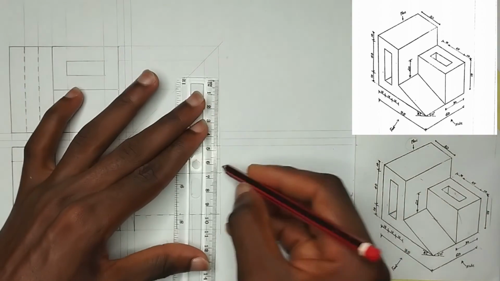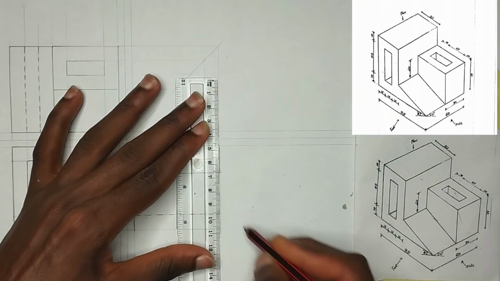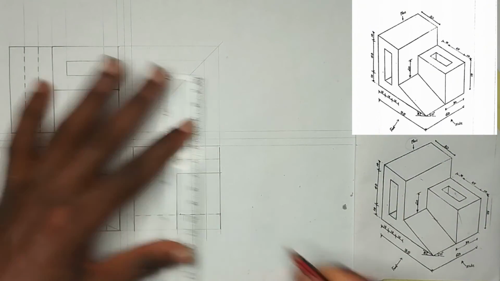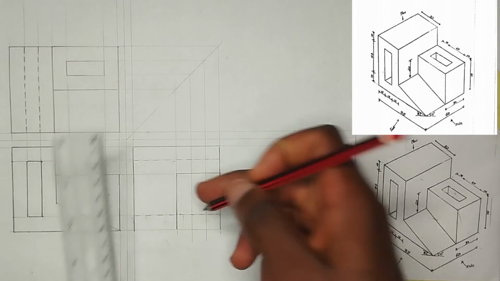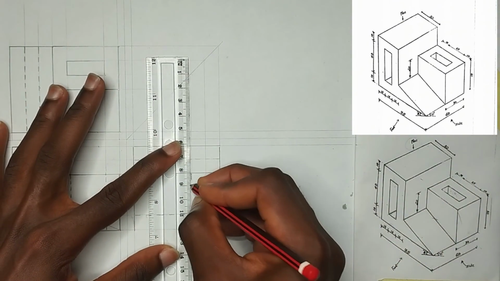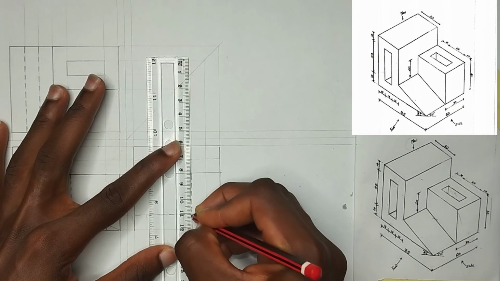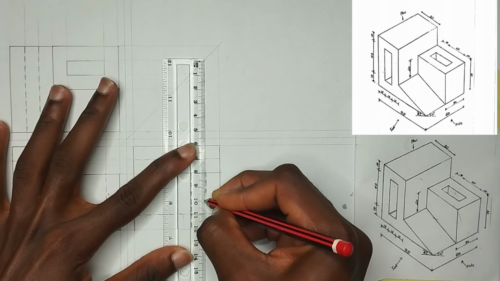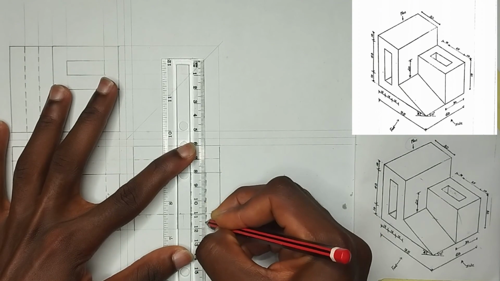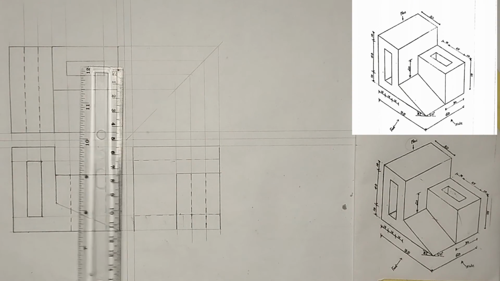Then I can thicken out this part like this and like this. Okay, now for here also, we have also been given an opening here which we cannot see. So this is the opening here. We are going to represent it with short dashes. Okay, so that's that for that.